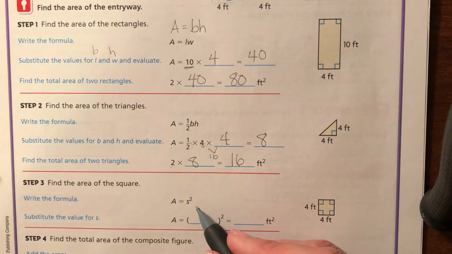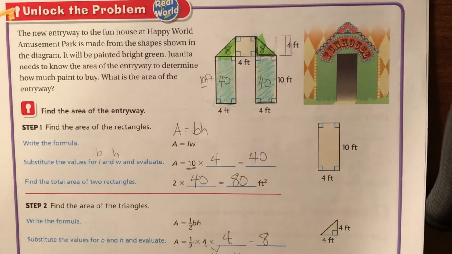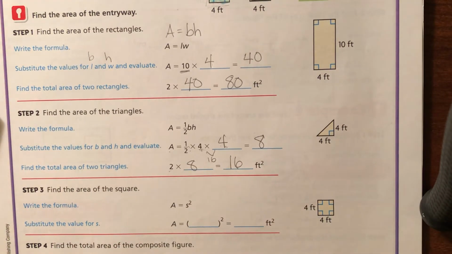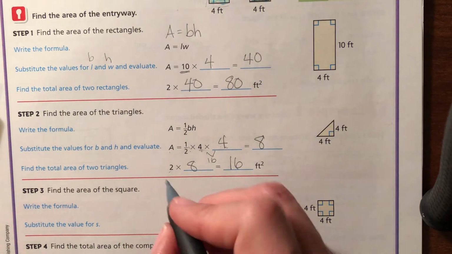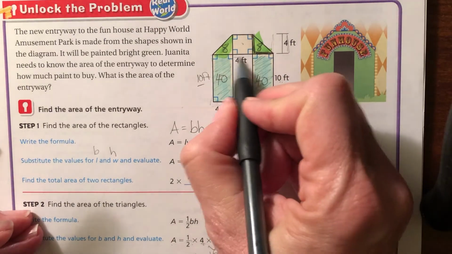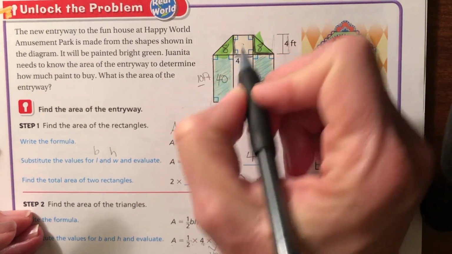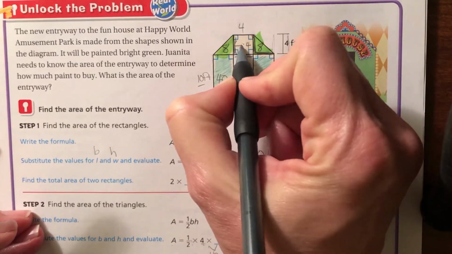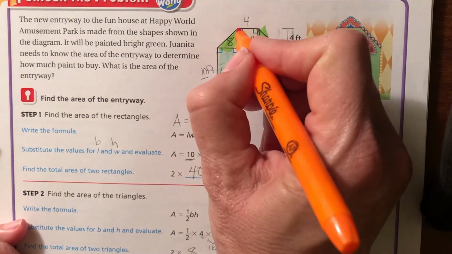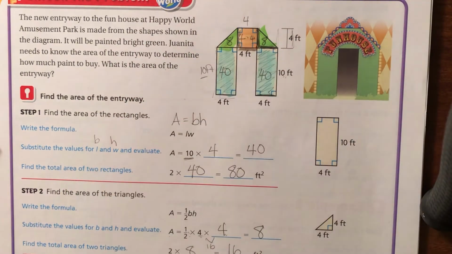All right, and finally, we've got our square in the middle at the top. One formula for squares is just side squared, because it's the same as area equals base times height, where the base is 4 and the height is 4. A square has all 4 sides the same size. We're going to color this orange so we can see what we're finding the area of.